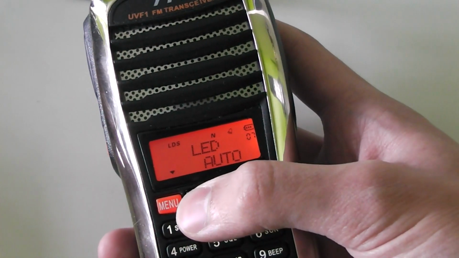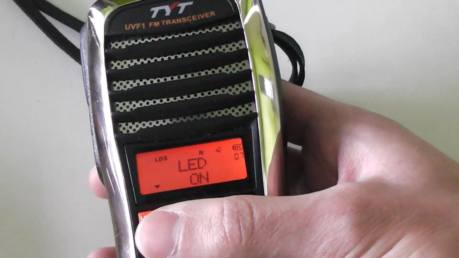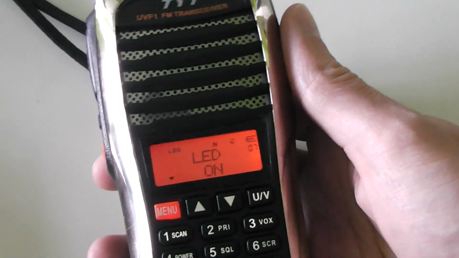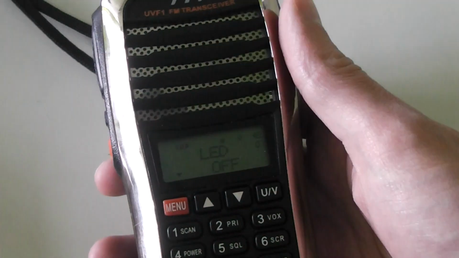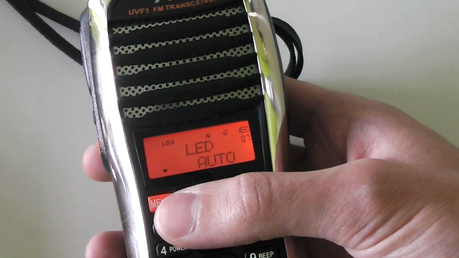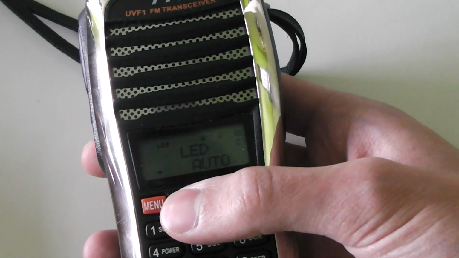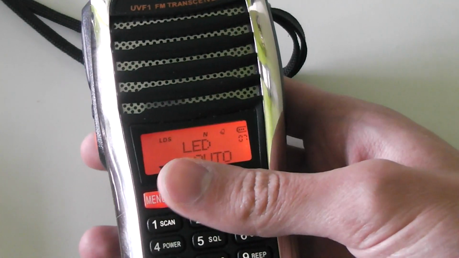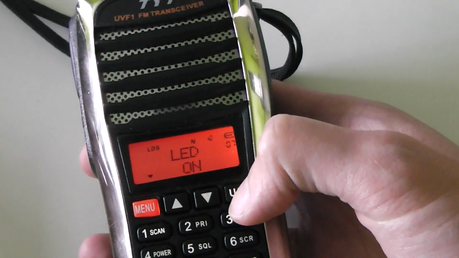So LED, that's the backlight. It doesn't have a light on the top. You can tell it to set it on. You can set it to off so it never comes on, or you can set it up to auto so that it comes on when you press a button. Then let me just exit that.